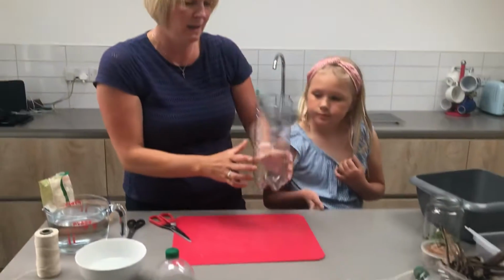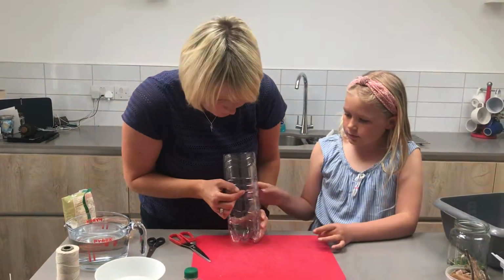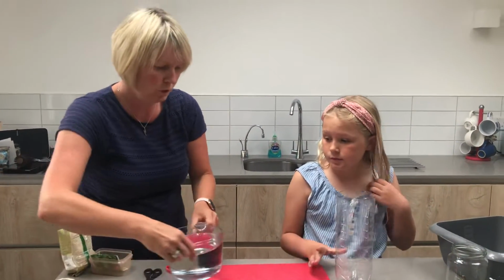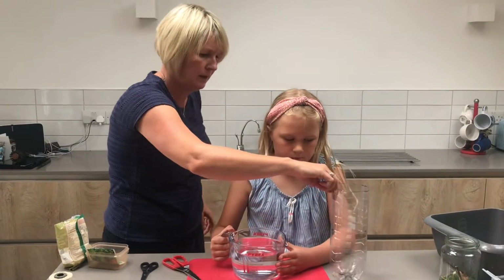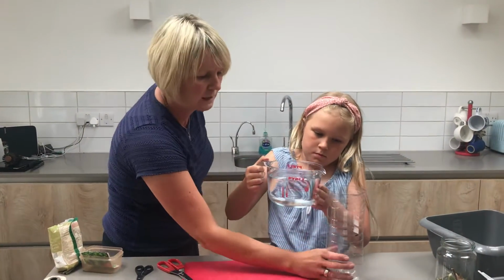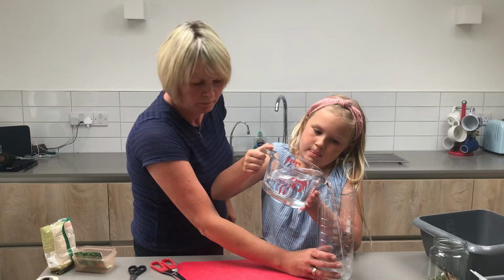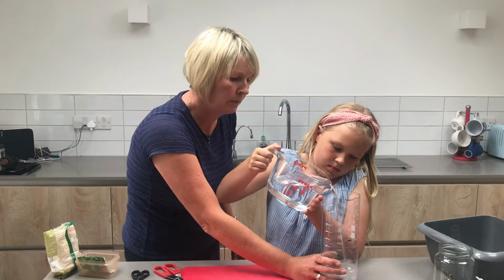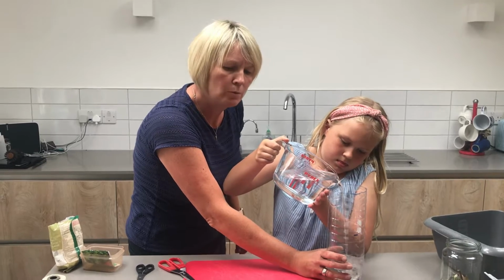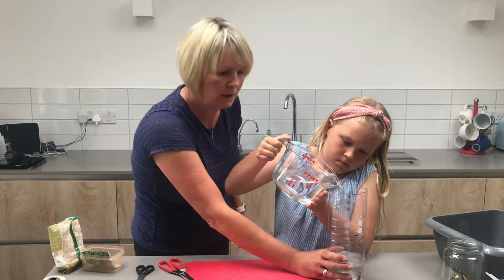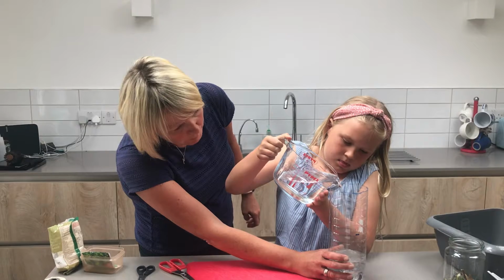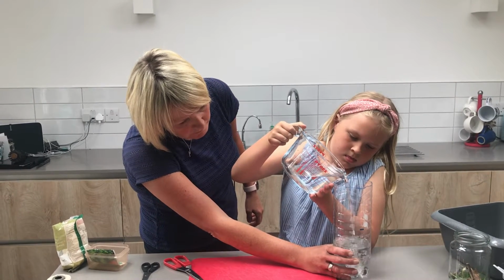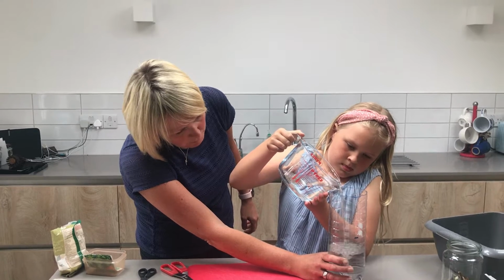Now I'm going to get Meredith to fill the base of our ecosystem up with some water, up to the little line I've made. Okay Mary, if you could pour that in there. I'll hold this steady for you. This is going to be our water source for the ecosystem. So this little ecosystem has almost got a little inbuilt irrigation system. Perfect. Okay, keep going a little bit more.